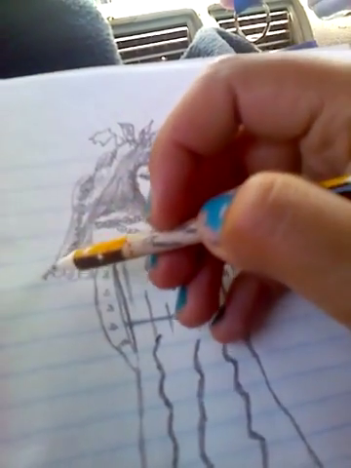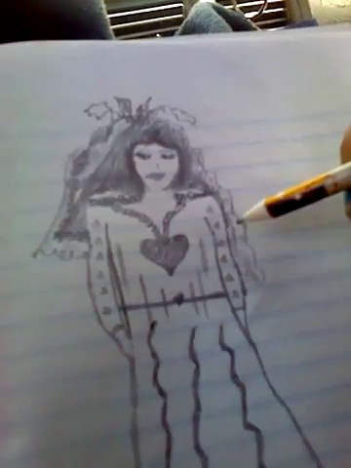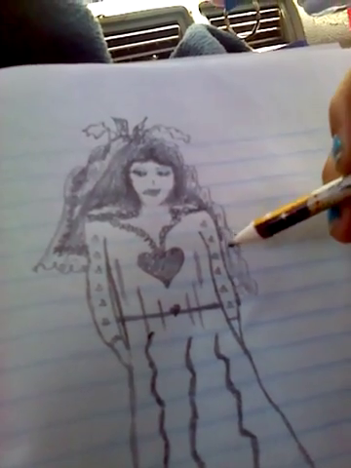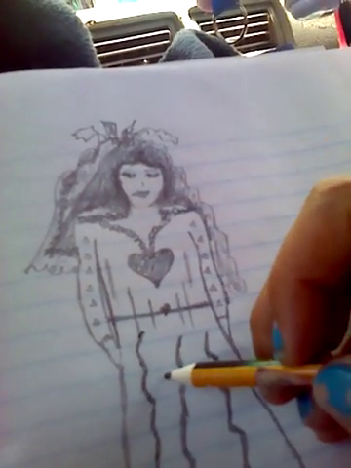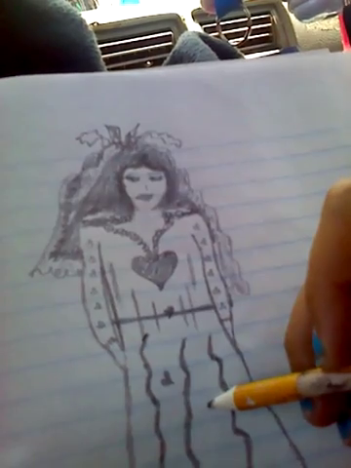I may or may not have a veil on. I think I have a veil on. So there we go. I think that was most of it. We will add more hearts and such.